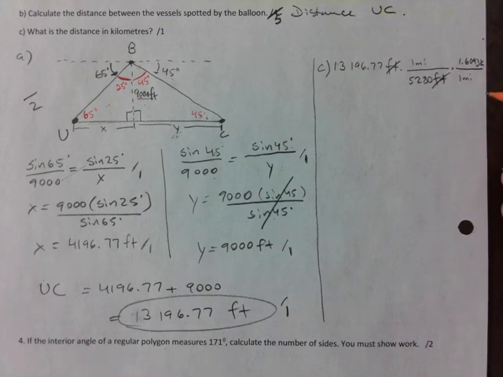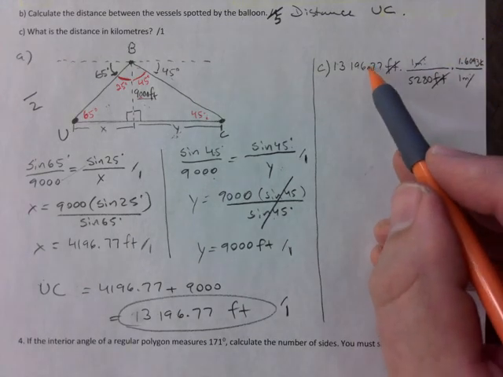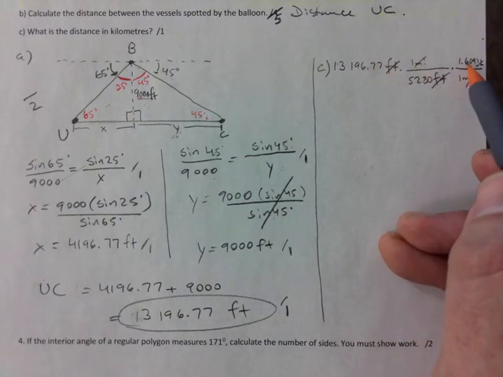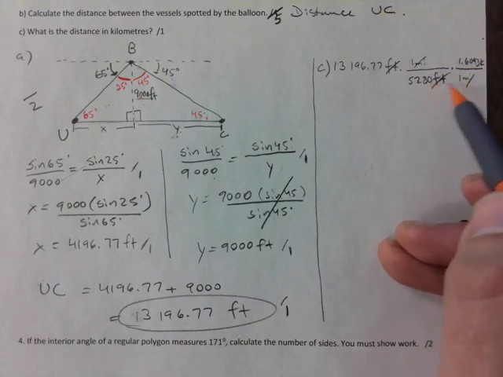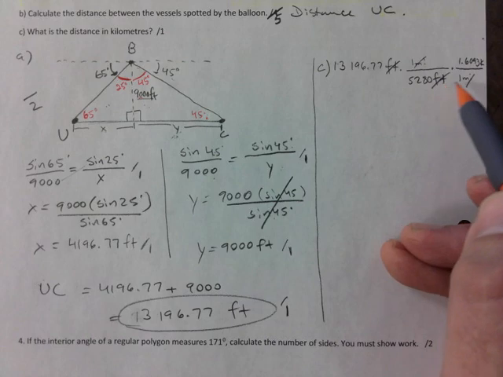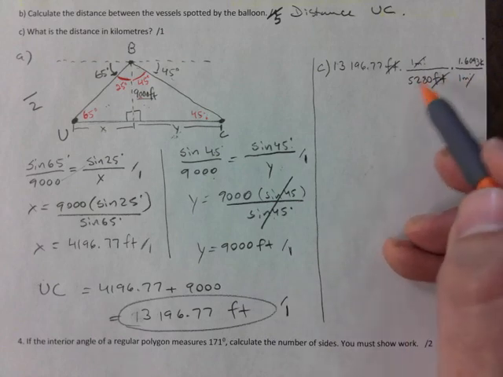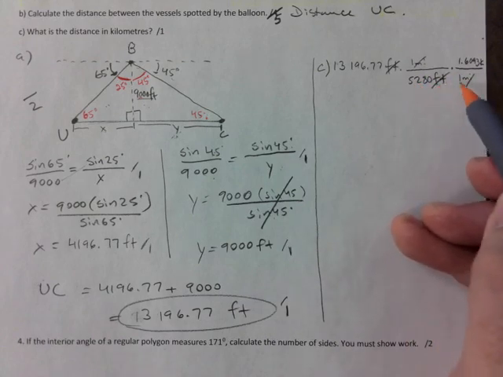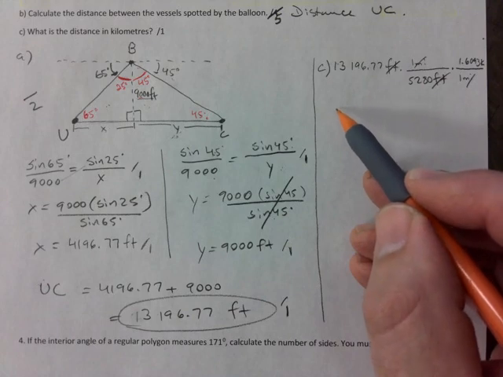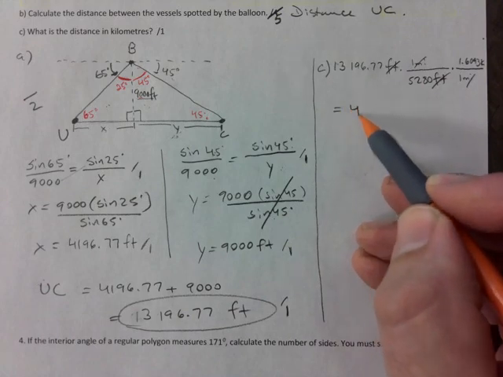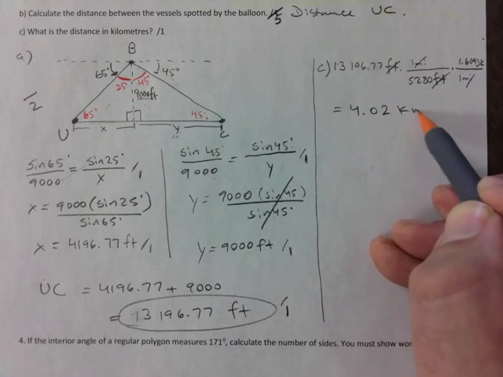That's pretty tight there, but you get it. The miles cancel out, so you're just left with kilometers. So you go this times 1 times that, hit enter, then you divide this by 5,280 times 1, which is just 5,280. You've got to make sure you put this in brackets if it's not times 1, because you're going to be in trouble. So that is the equivalent of 4.02 kilometers.